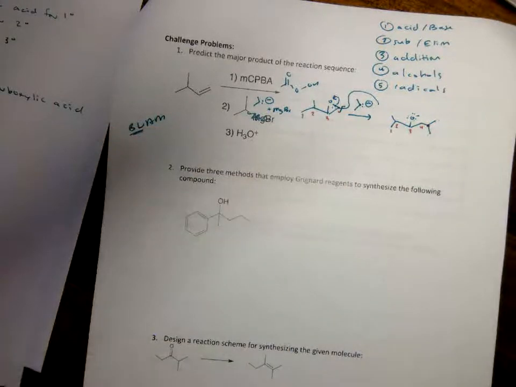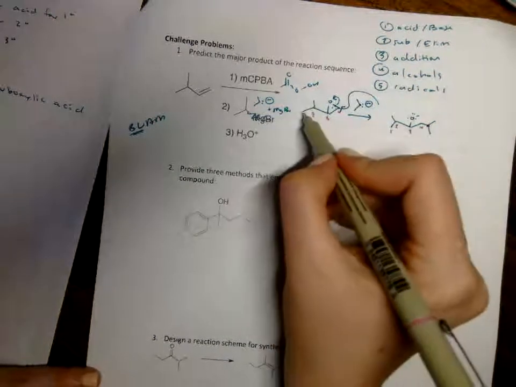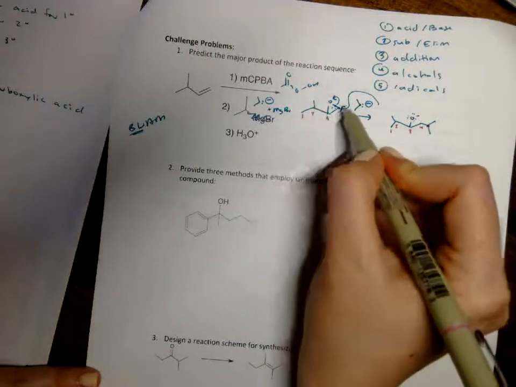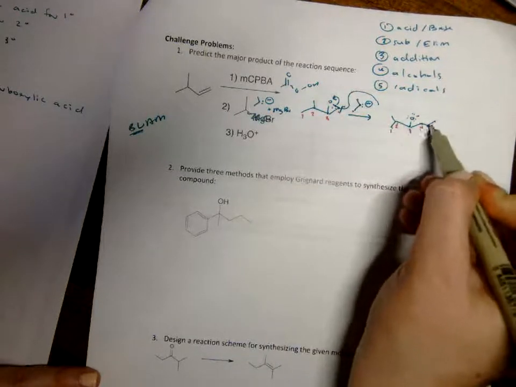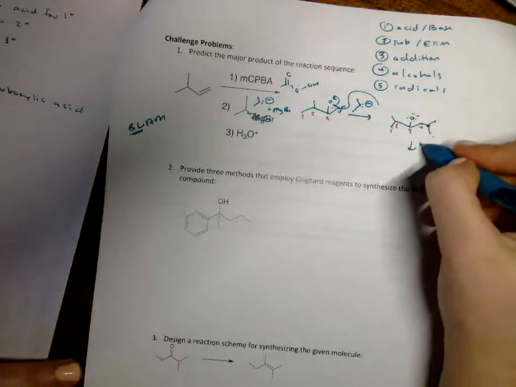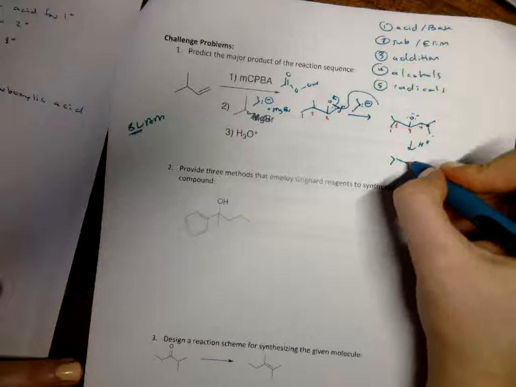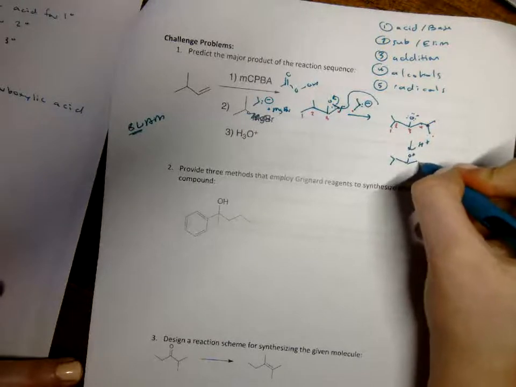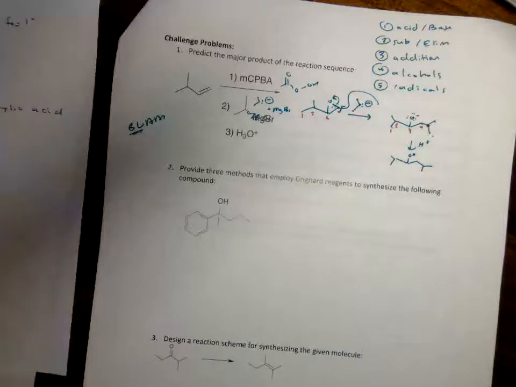So one thing I will do just to make sure is I have the same number of carbons that I started with. 1, 2, 3, 4, 5, 6, 7. 1, 2, 3, 4, 5, 6, 7. So that looks good to me. All the right number of carbons. We have our O minus, and then you add in H plus, and that O minus becomes an alcohol.